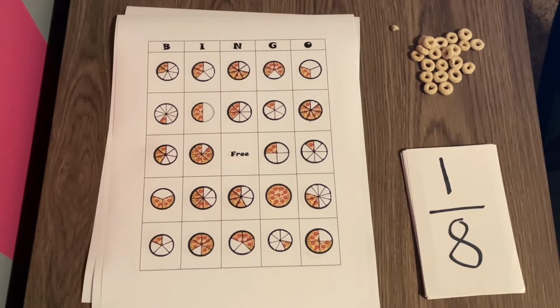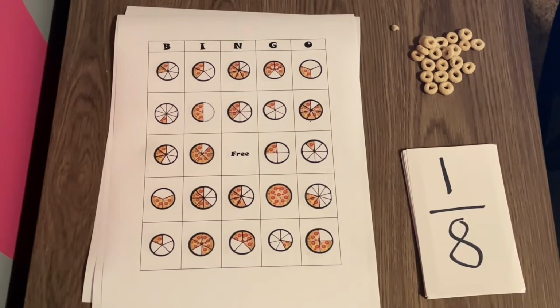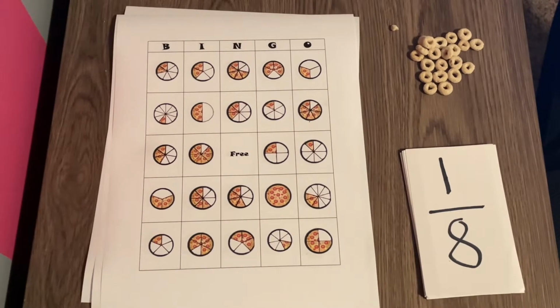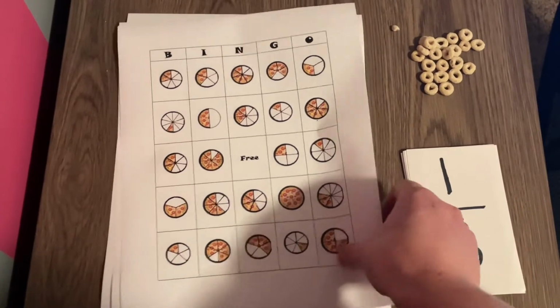Before playing this game, the students will have to have a little bit of an idea of what a fraction is and what it looks like, but this specific bingo board is still meant to be a pretty early introduction into fractions. This game can also be adapted into other grade levels, which I'll talk a little bit about later. But for now, basically we just have bingo boards.